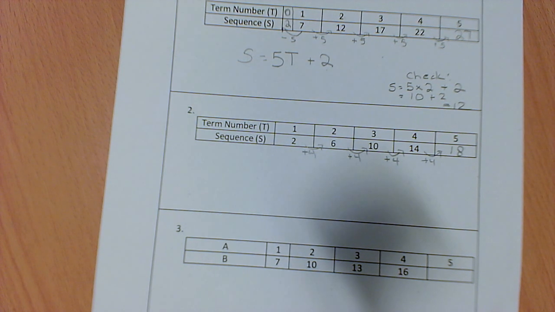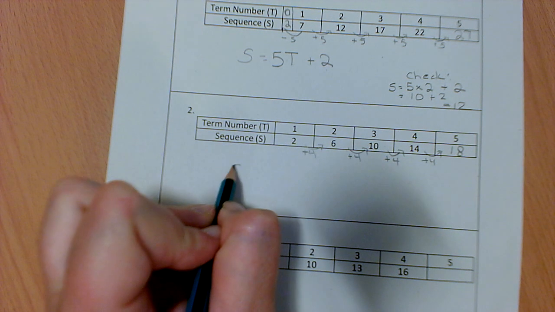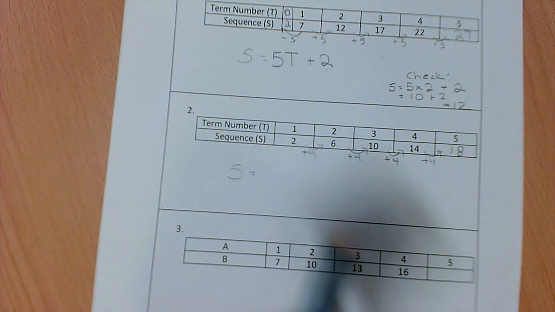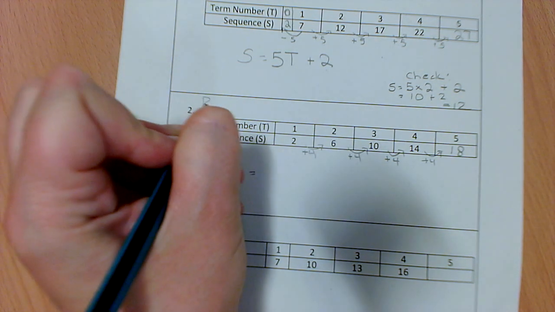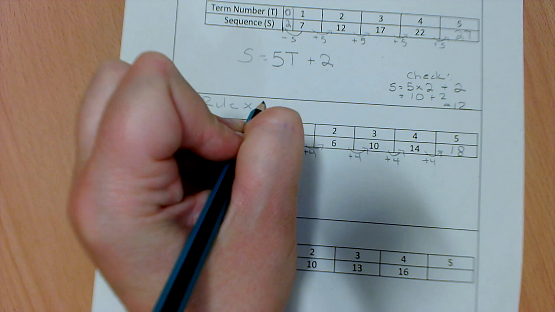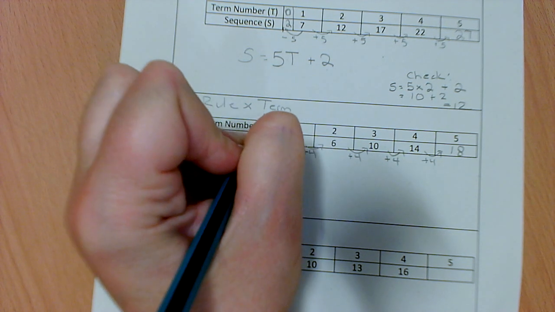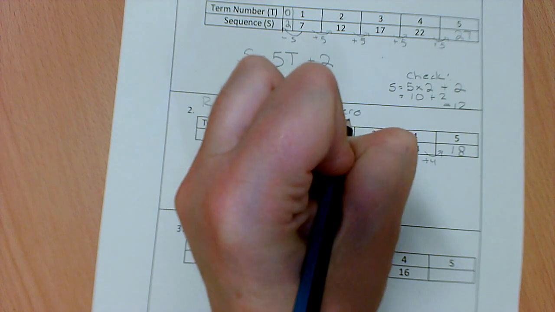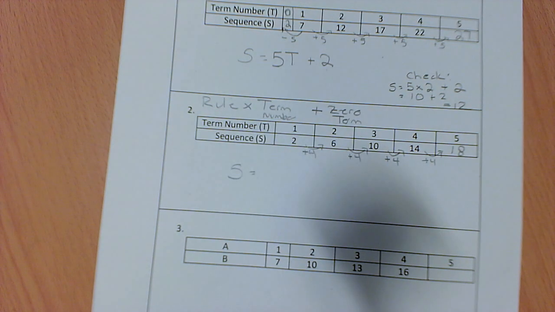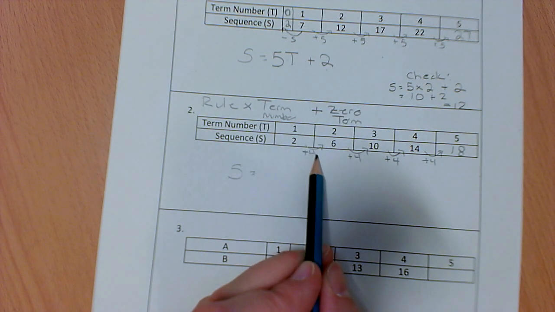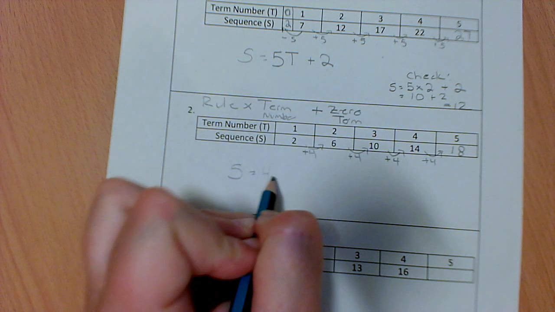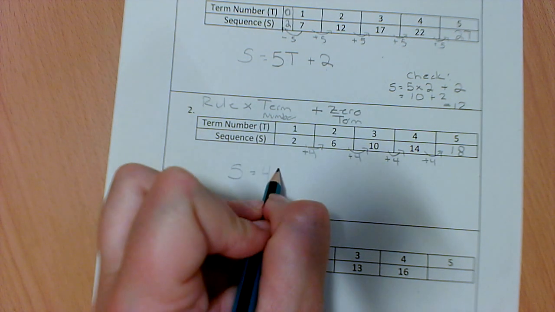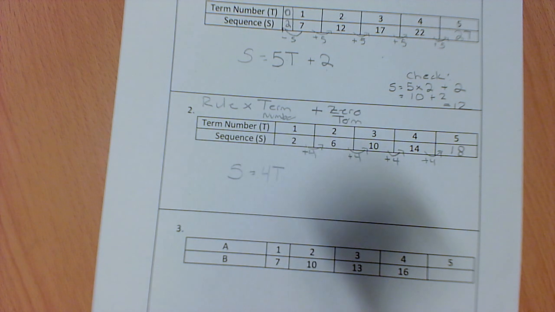Let's find the formula for my sequence, where the s stands for any number in your sequence. Let me write it out again. Rule times term number plus the zero term. Okay, that's what we're looking for. So my rule is 4. We're going to take 4 and times it by t. So 4t. And we have to add that zero term.